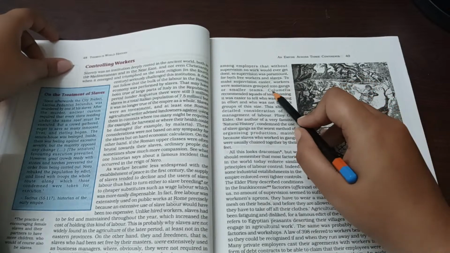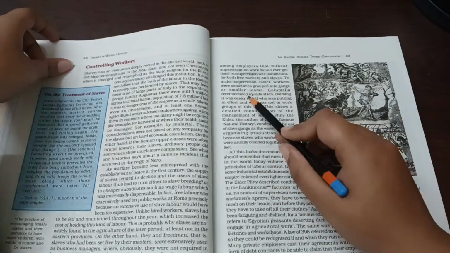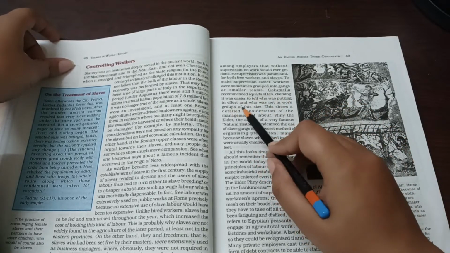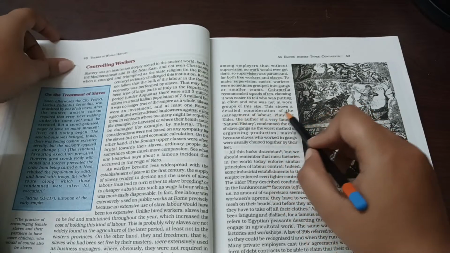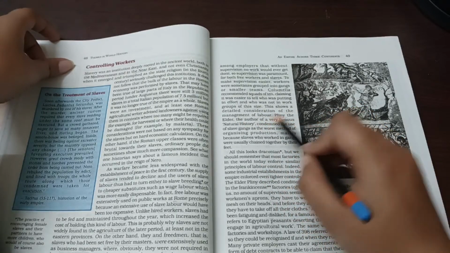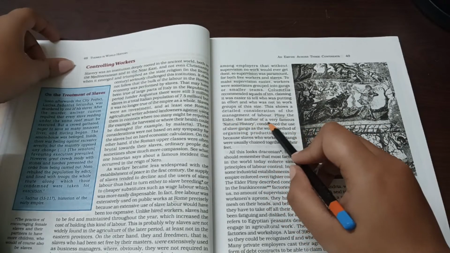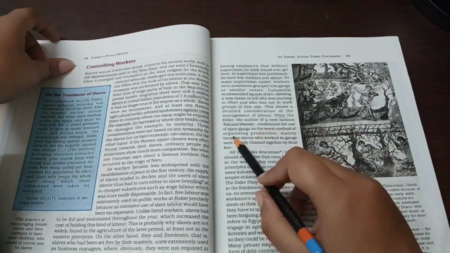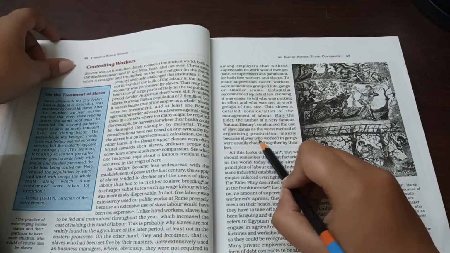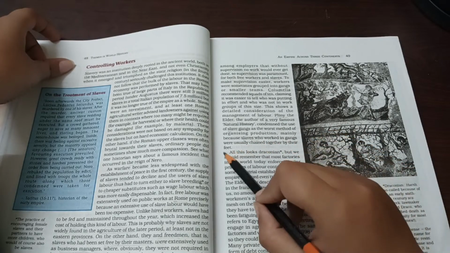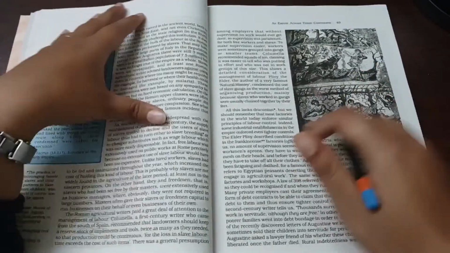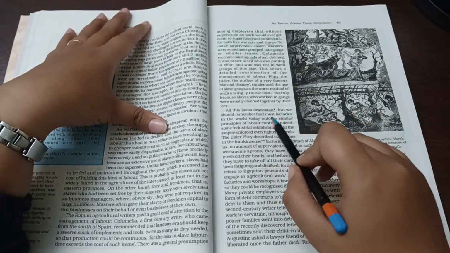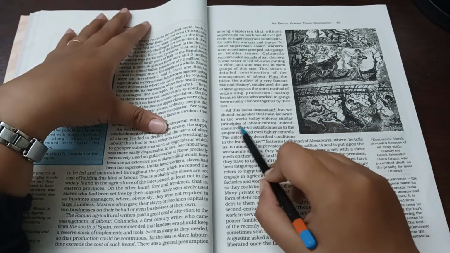Columella recommended squads of 10, claiming it was easier to tell who was putting in effort and who was not in work groups of this size. This shows a detailed consideration of the management of labor. Pliny the Elder, the author of a very famous Natural History, condemned the use of slave gangs as the worst method of organizing production, mainly because slaves who worked in gangs were usually chained together by their feet. All this looks draconian, but we should remember that most factories in the world today enforce similar principles of labor control.